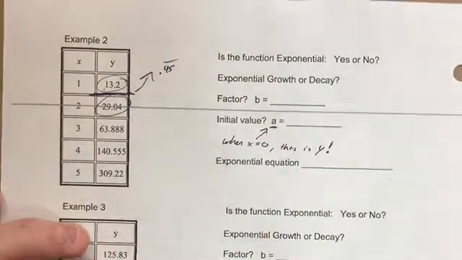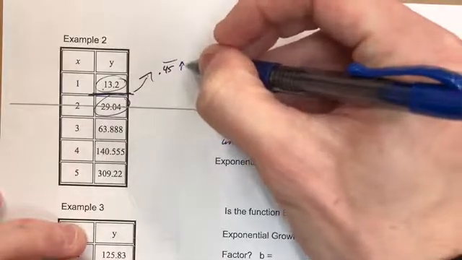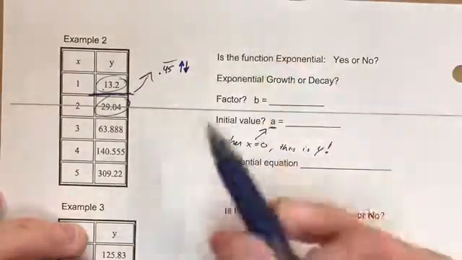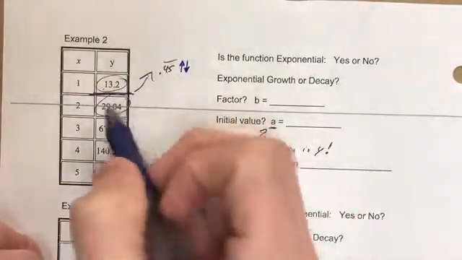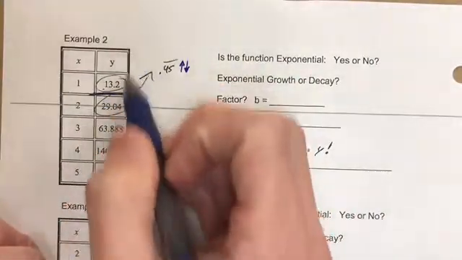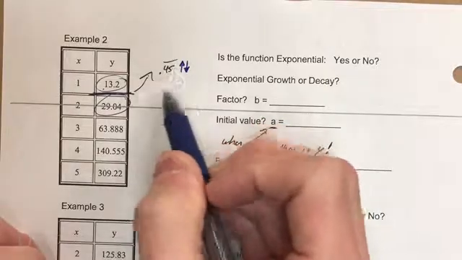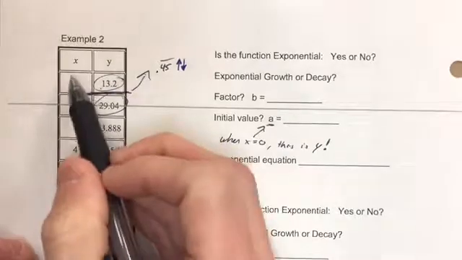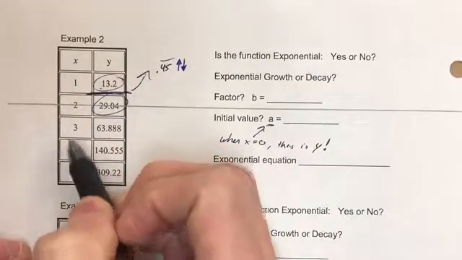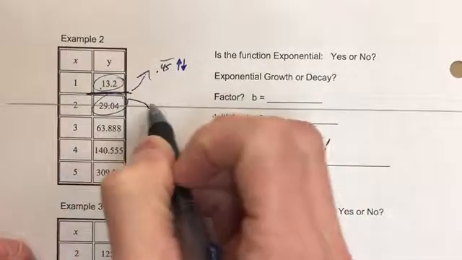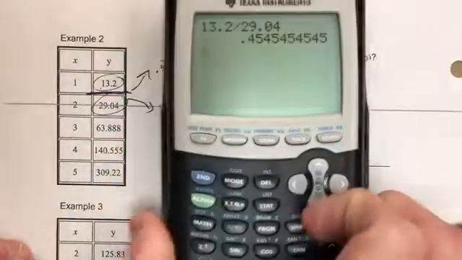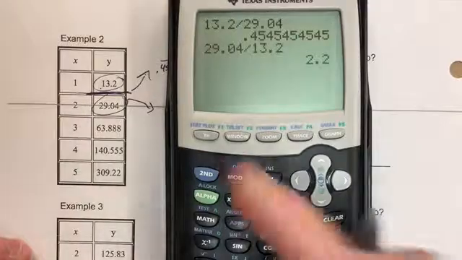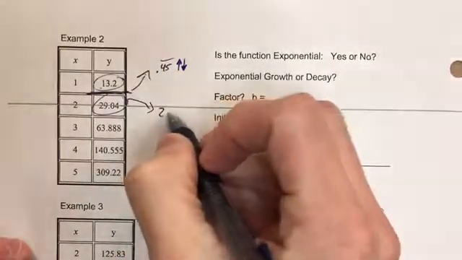Okay, and while I'm doing this, this is either going to be the up or the down direction, if you will, of our table. So as we go down, this is our rate, or as we go up, this is our rate for y. I know it's not the rate for x because x is increasing by 1s. All right, and now what we're going to do is just flip it. So 29.04 divided by 13.2. So 2.2 is that other thing that's going on.